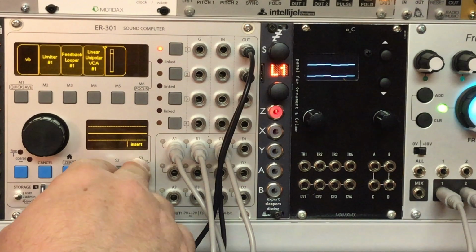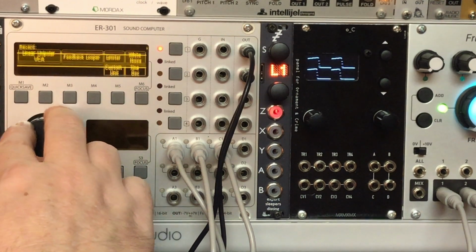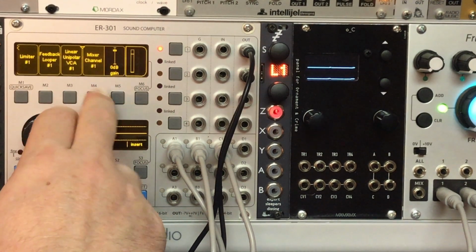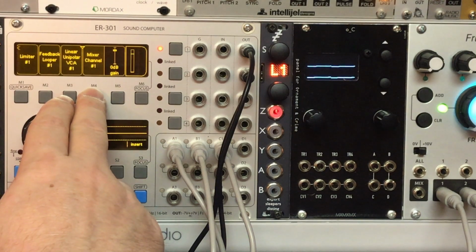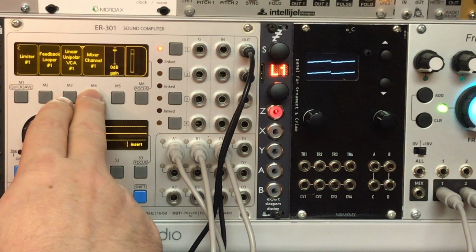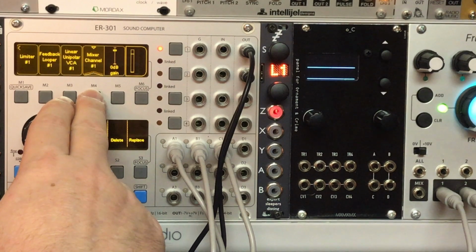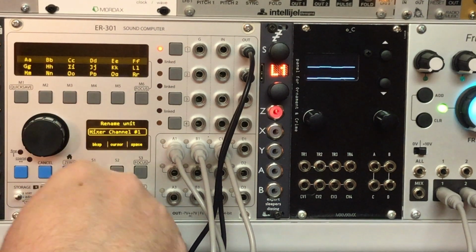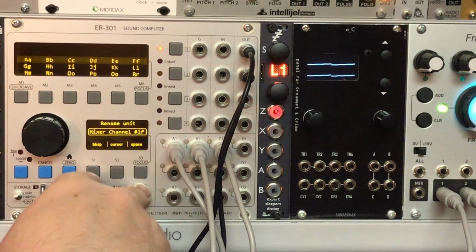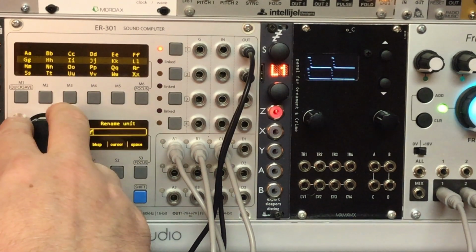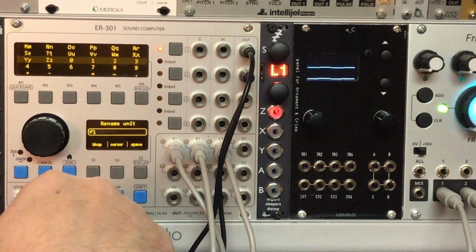Next thing I want to do is insert a mixer channel. And let's call this one, we'll zero that out. We're just going to call this F1.